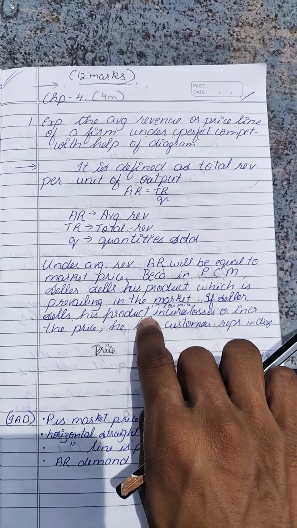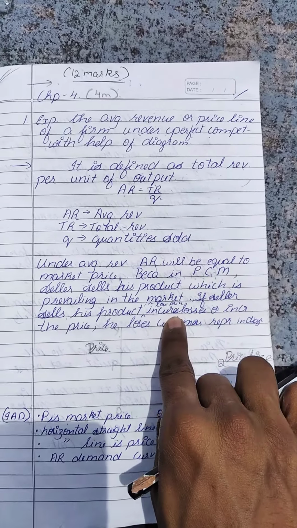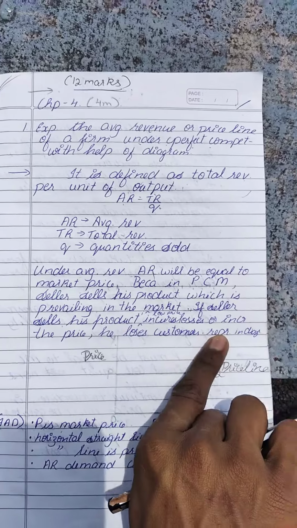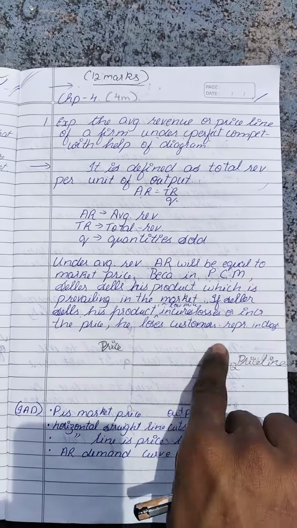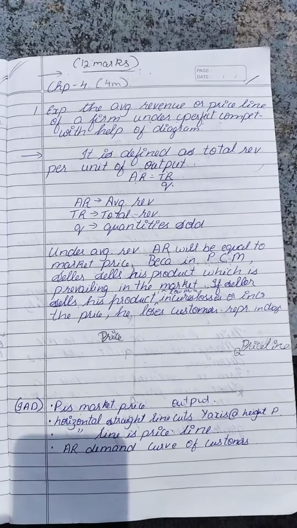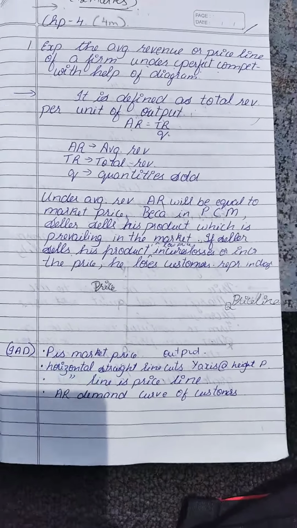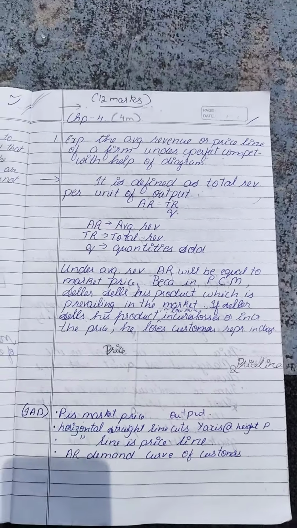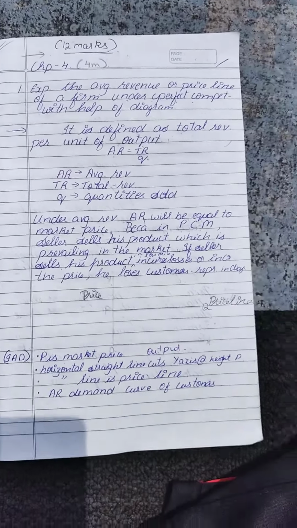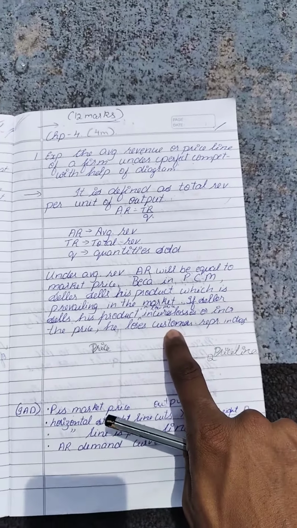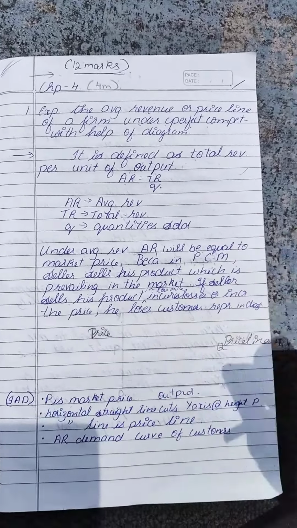If the seller sells his product at a lower price, he incurs losses, or if he increases the price, he loses his customers. So he's saying that basically a seller sells his product at the price in the market. If you sell at a lower price, what will happen? Obviously you'll incur loss. If you're a businessman selling at a lower price, you're incurring losses. And if you sell at a higher price, what will happen? It's basic understanding that you will lose your customers. Okay. So now this can be explained with a diagram.